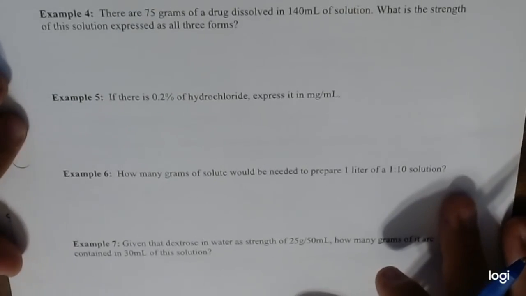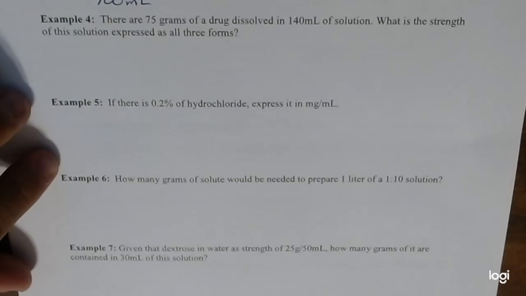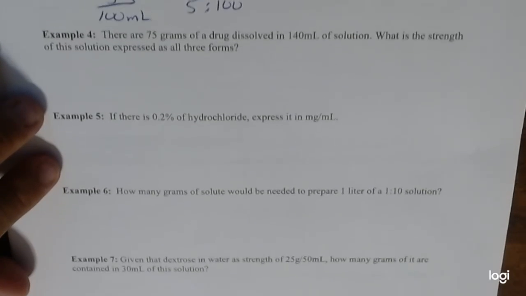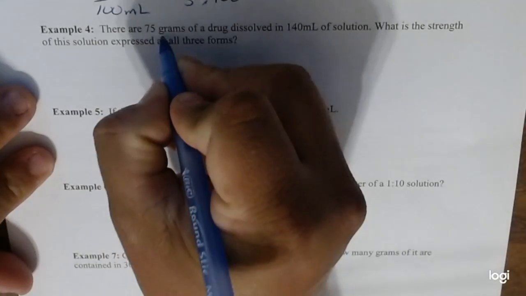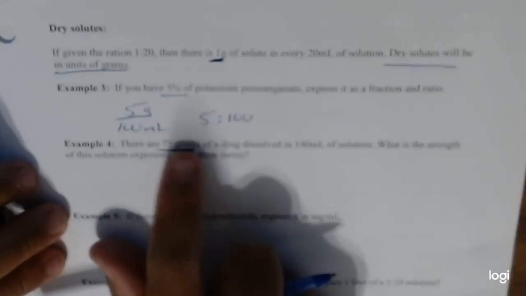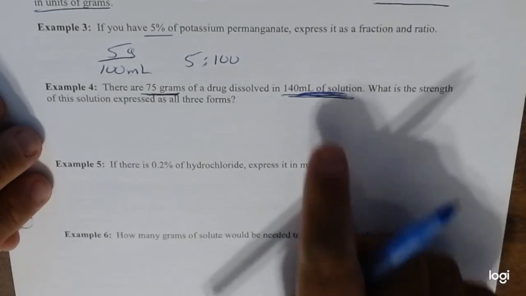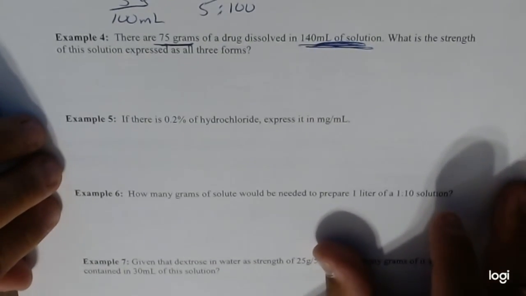Okay, so hopefully you guys tried it. It's the same as above, but just to give you practice when it comes to dry solutions. So there are 75 grams of drug dissolved in 140 milliliters of solution. What is the strength of this solution expressed in all 3 forms? Now notice it didn't tell you what is the solute and what is the solution, right? So at this point you're going to have to know, because notice grams. So you know already without a doubt you're doing dry solution because it gives you in grams, not liquid. Therefore, by default, this must be solute, even though they tell you, sometimes they may not tell you itself.